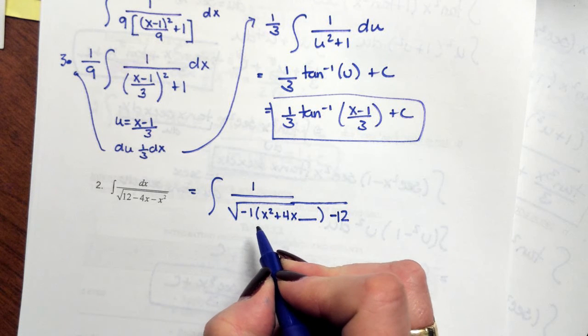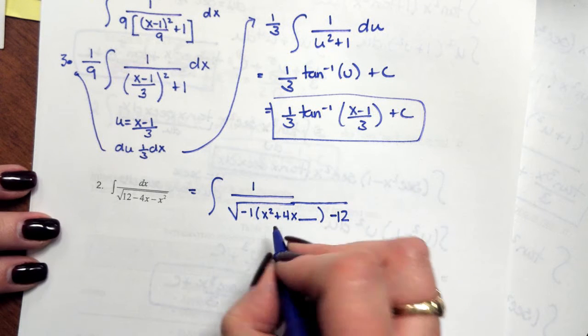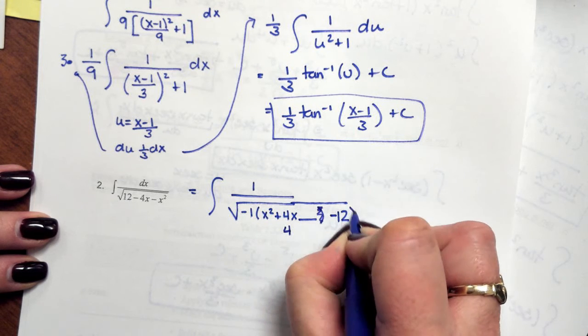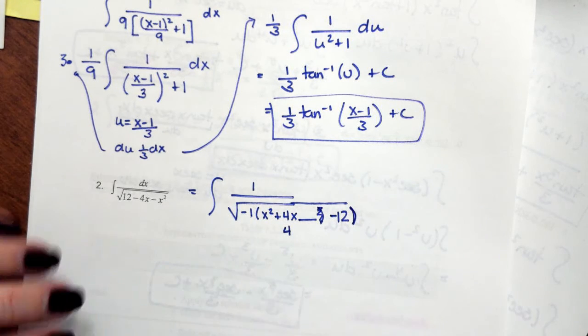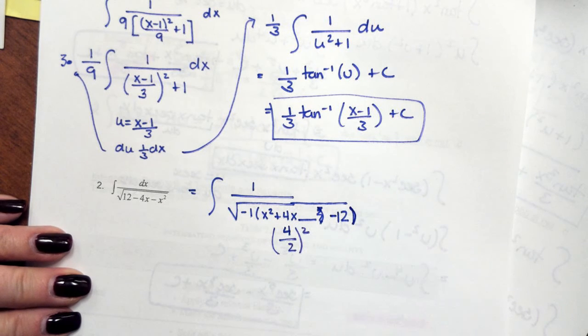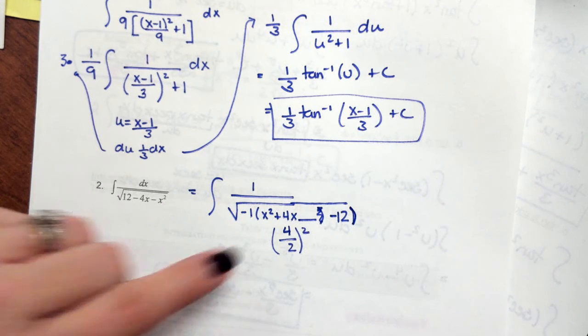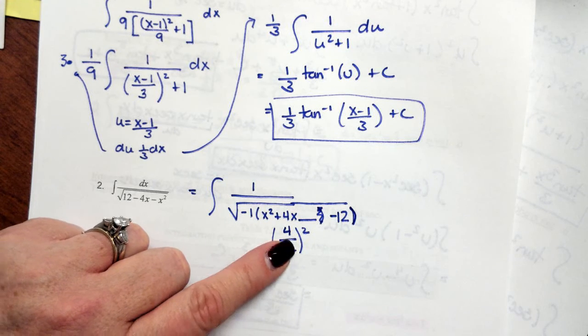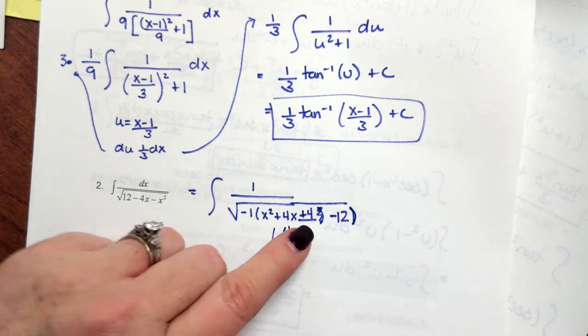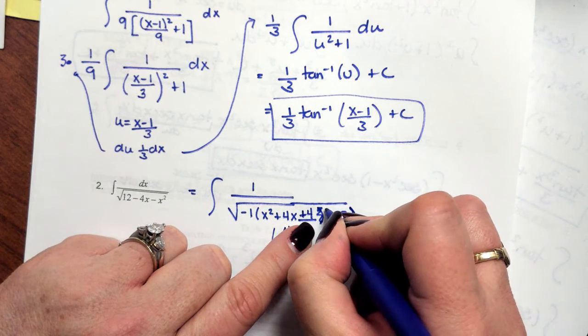So then what I'm going to do is complete the square. Actually, this negative 12 needs to go on the inside of the parentheses. Excuse me, I put that in the wrong place. I'm going to take 4, divide it by 2, and square it. So 4 divided by 2 is 2, and then 2 squared is 4. Well, if I add 4 here, I have to subtract 4.